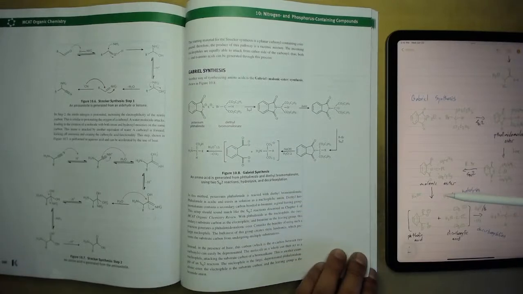We're still going to use NaOH, H2O, H3O in the next step.